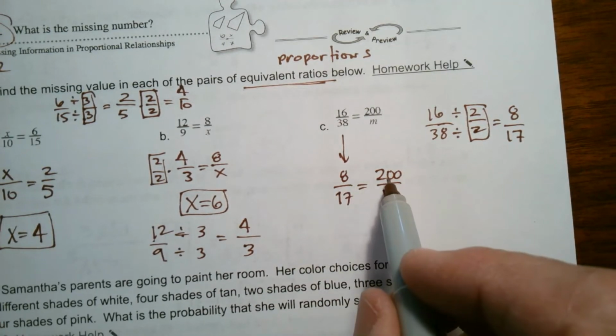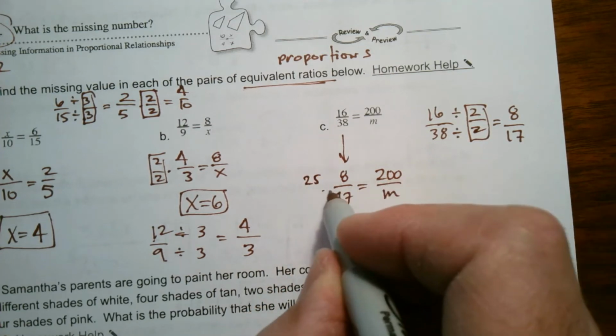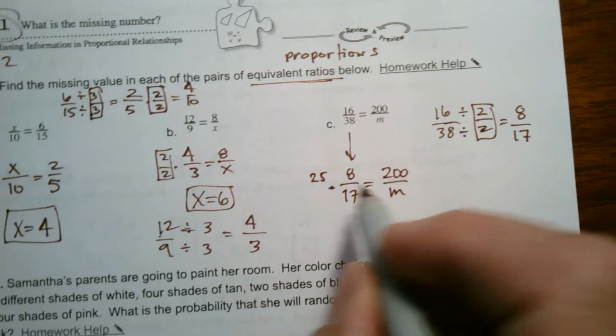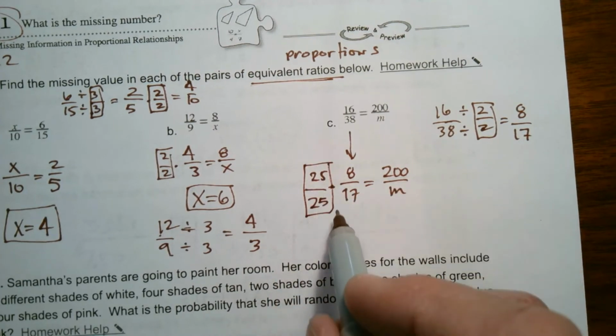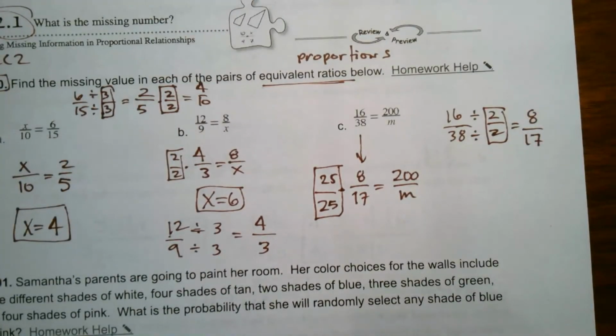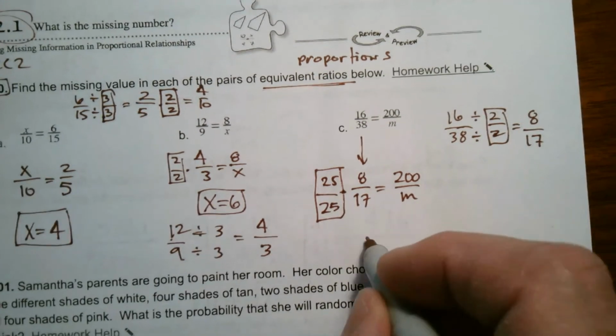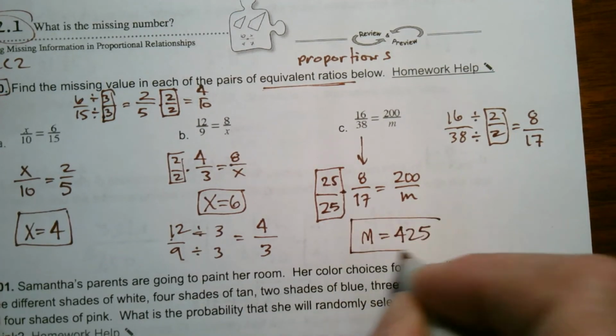Well, what's true? 8 times 25 is 200, isn't it? So I'm going to use my giant 1 of 25. And so now I've just got to determine what is 25 times 17. And it's 425. So m is equal to 425.